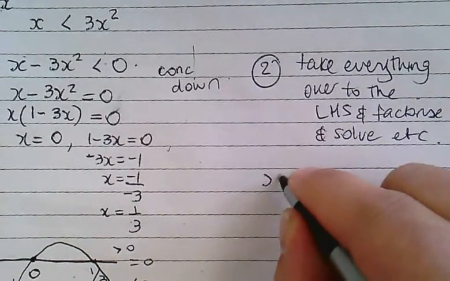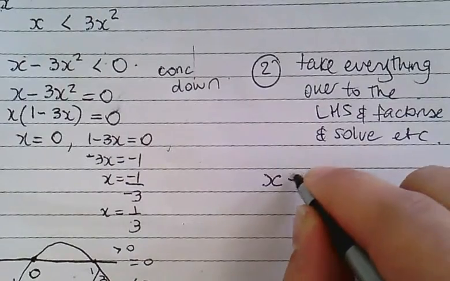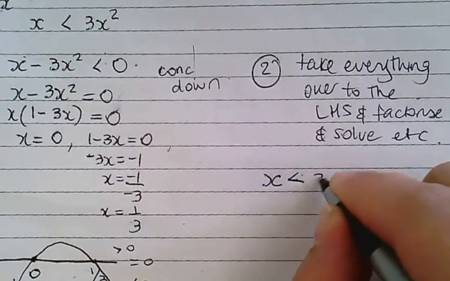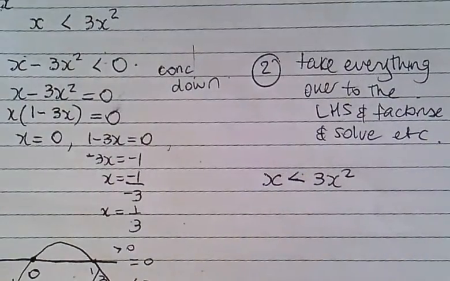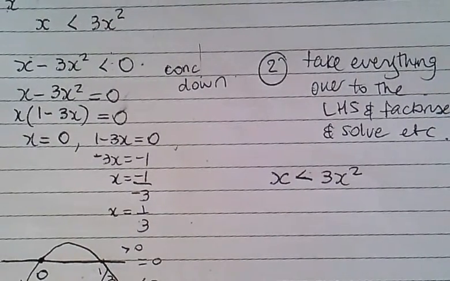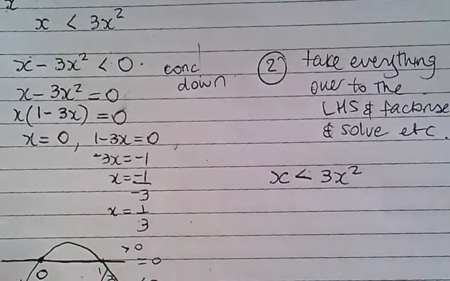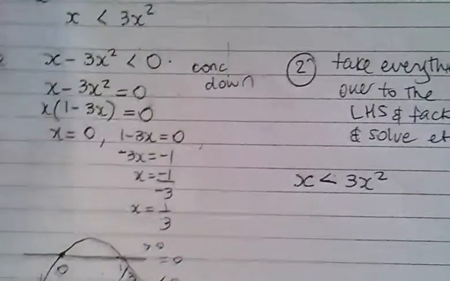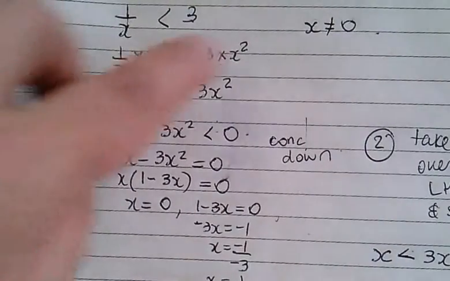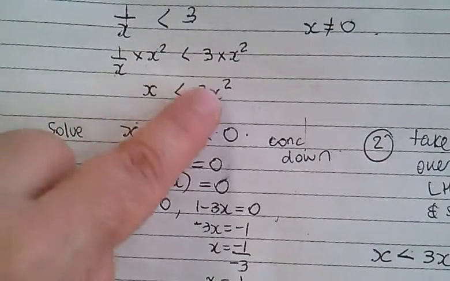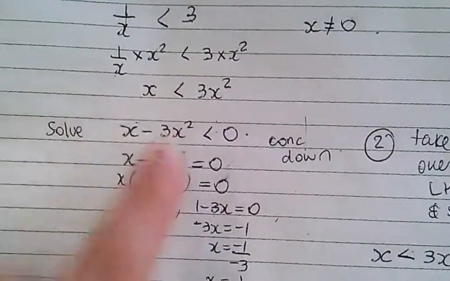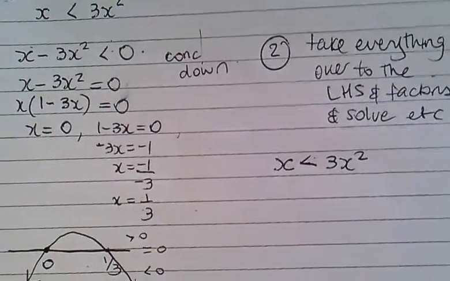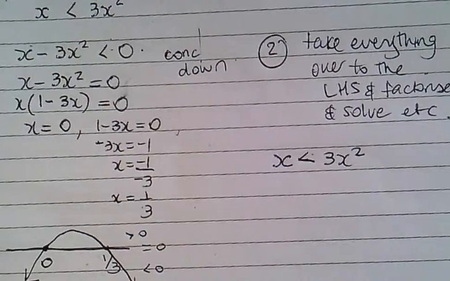So let's say this is what I had, x is less than 3x squared, and I thought, why am I doing it? Remember, we multiplied both sides by x squared, we got x is less than 3x squared, and we took everything over to the left. Why don't we take everything over to the right if you don't want negative quadratics?